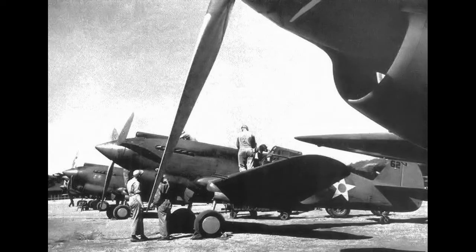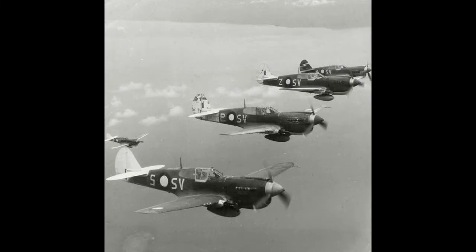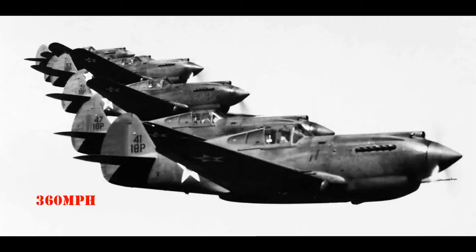Poor performance at high altitudes, due to a lack of proper engine supercharging, meant it was quickly outclassed against the newer models of German aircraft, although like the Hurricane, a good pilot could still hold their own. So the P-40 entered service in 1939 with the United States Army Air Corps, with the last one being produced in 1949, and the RAAF, the Royal Australian Air Force, not retiring them until 1947. So the max speed, 360 miles per hour, and a range of 650 miles.